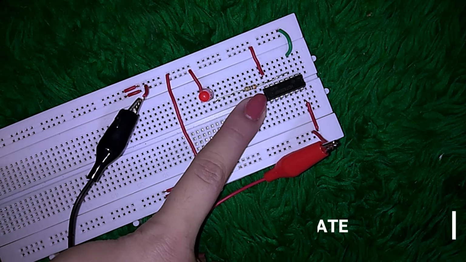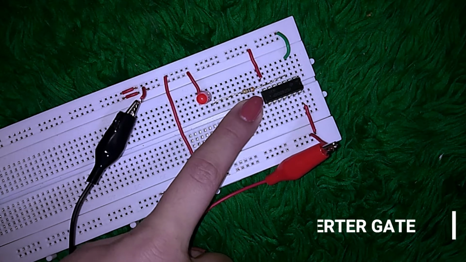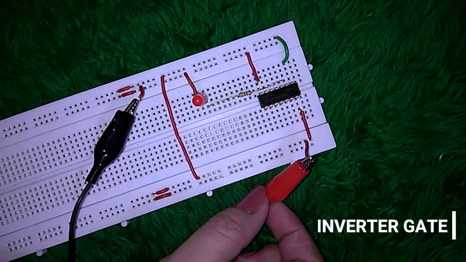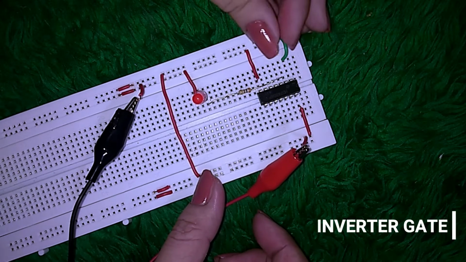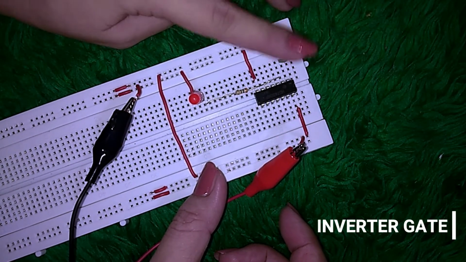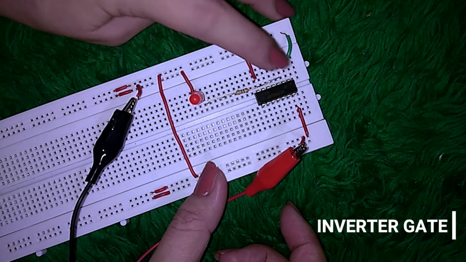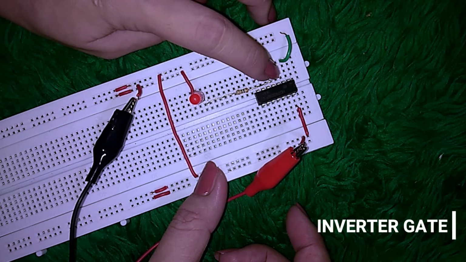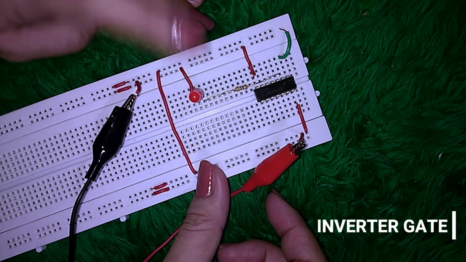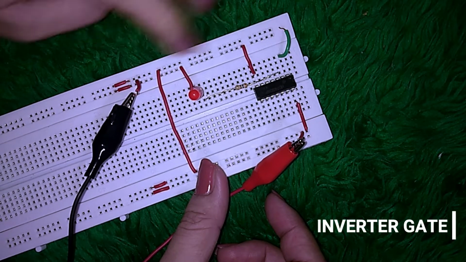So here we have a 7404 IC or the inverter. We have here the VCC, the power source that is connected to the VCC. Here we have the input A connected to the first pin and the resistor connected to the second pin that is in series with the LED, and the LED is grounded.